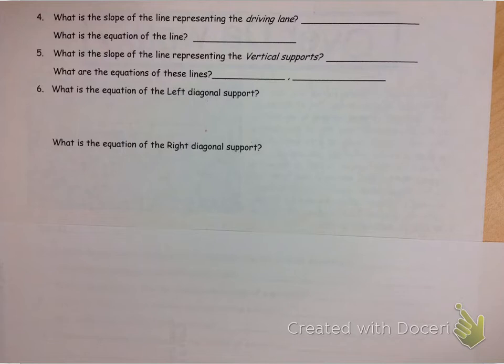So it says, what is the slope of the line representing the driving lane? Remember, the driving lane is the horizontal line. Horizontal lines have a slope of 0. And the equation of a horizontal line is just y equals whatever the y value happens to be. This one happens to be y equals 0.